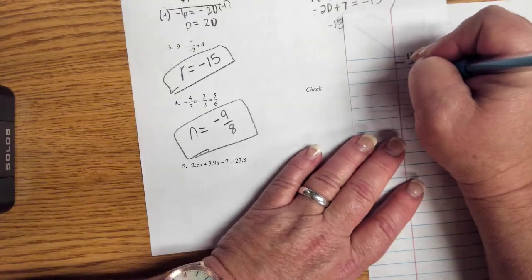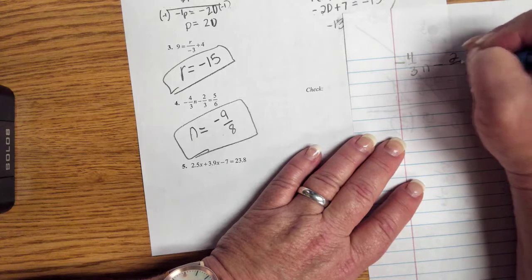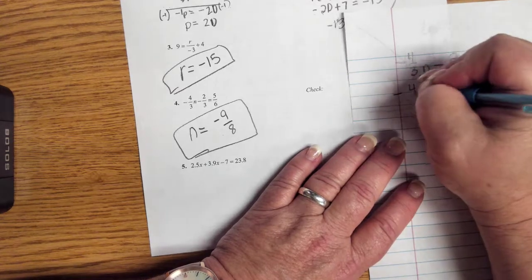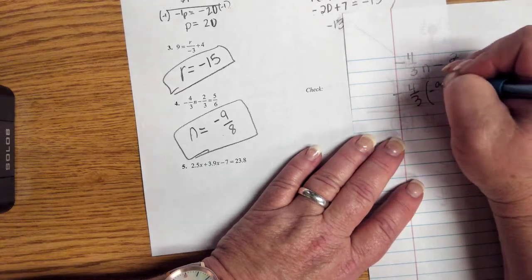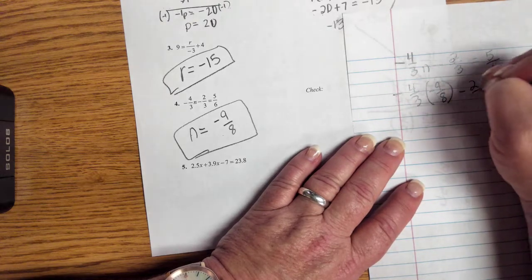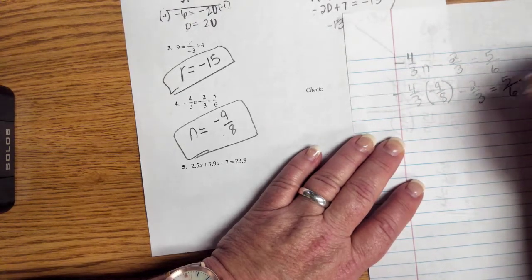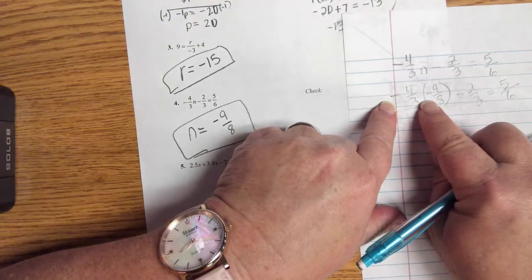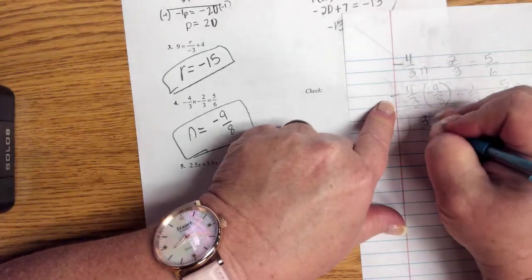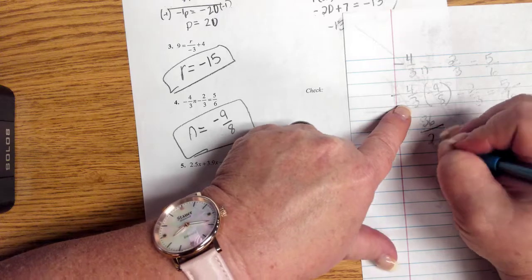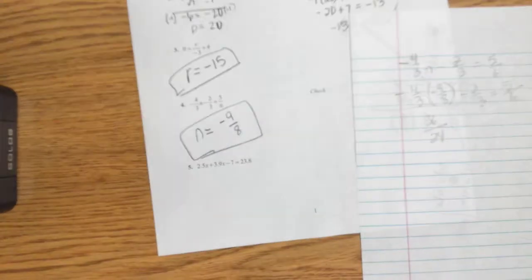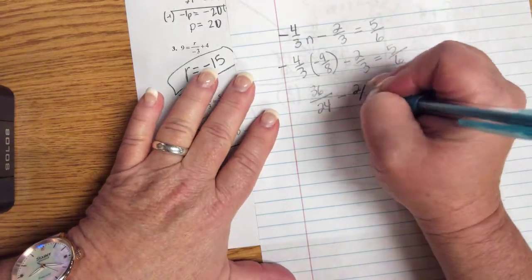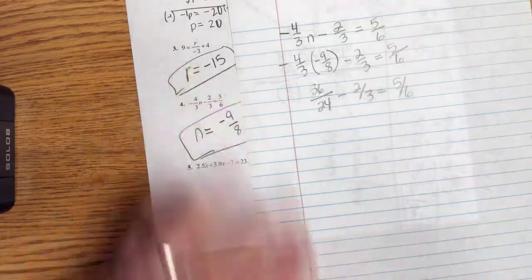Negative 4/3 n minus 2/3 is equal to 5/6. All right, negative 4/3 times negative 9/8 minus 2/3 is equal to 5/6. I'm going to do my multiplication first, all right? Negative times a negative is going to give me a positive. 9 times 4 is 36, and 3 times 8 is 24, correct? Everybody got me with that or no? You good? I'm sorry. Minus 2/3 is equal to 5/6.